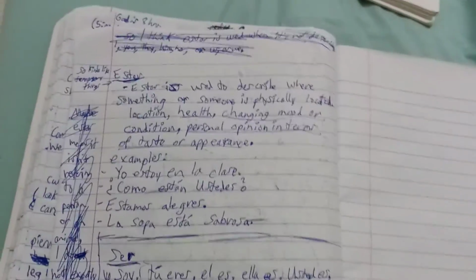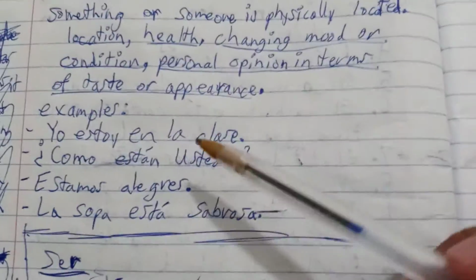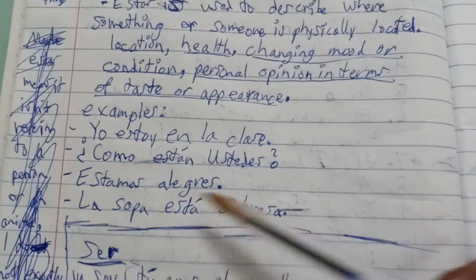Okay, back to the examples. Whoa, it's already... Alright, I just think this is good learning. Okay, these sentences. All right, one more quick.